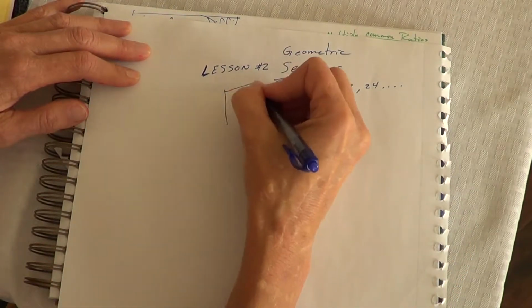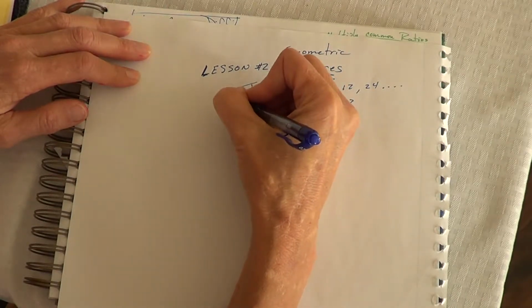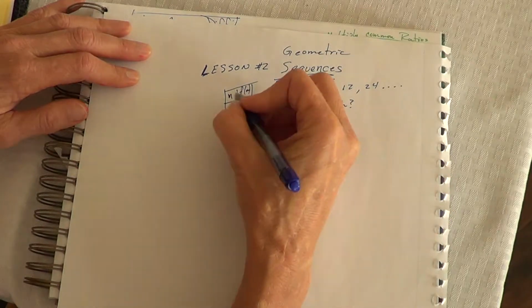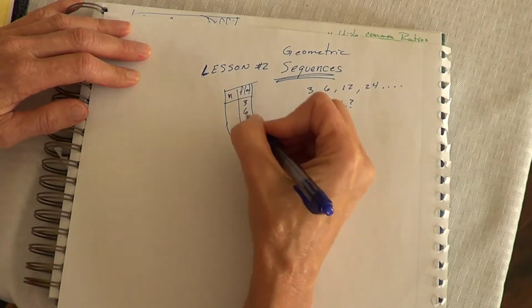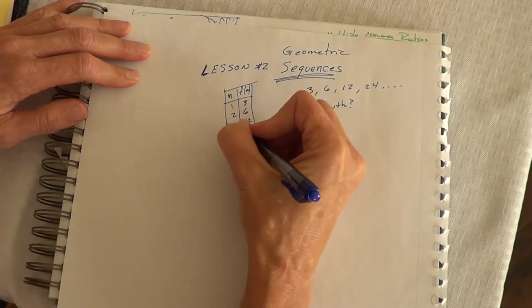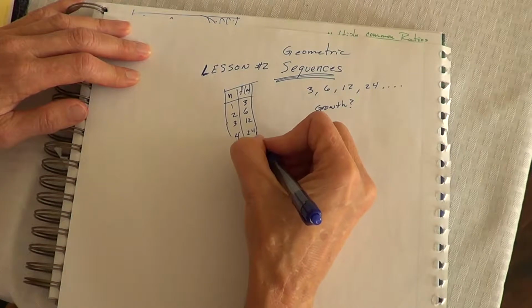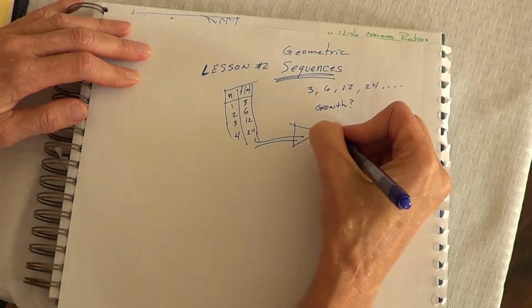Next thing, just like yesterday, we can put that into a nice little list here, where n is our position number and f of n is our actual term. So we'll go 3, 6, 12, 24, and we'd say this is first term, second term, third term, fourth term. Now, coming off of that, just like yesterday, we can talk about positions.